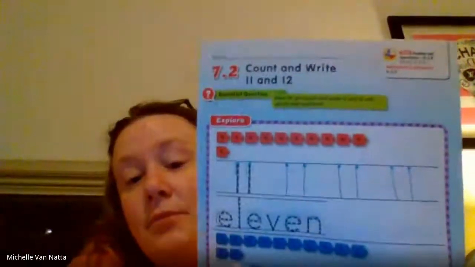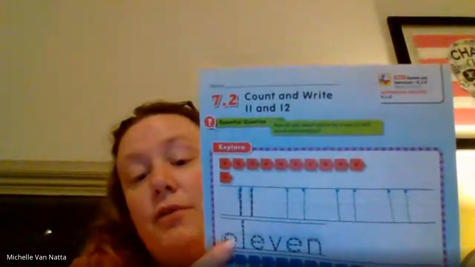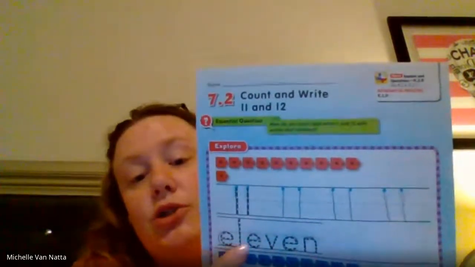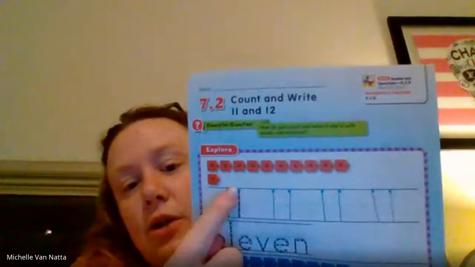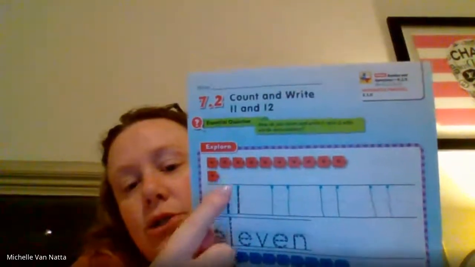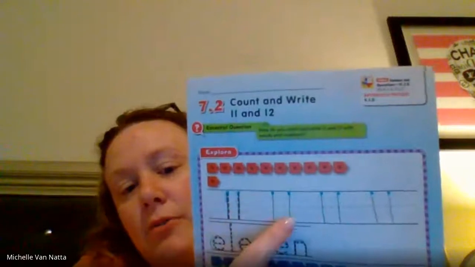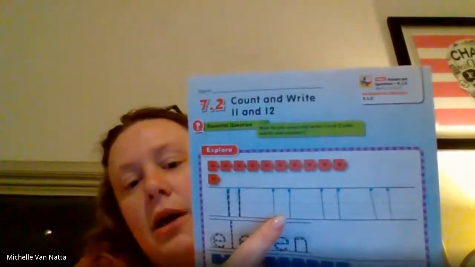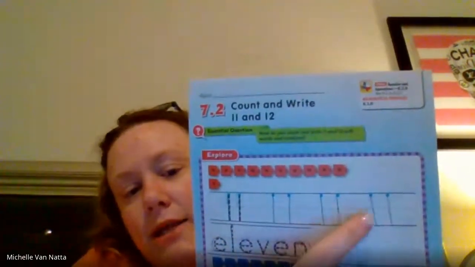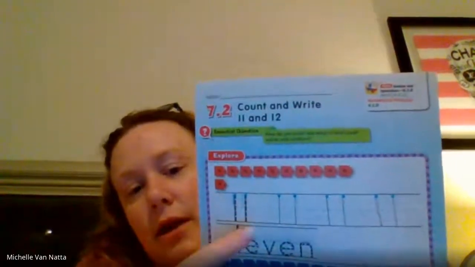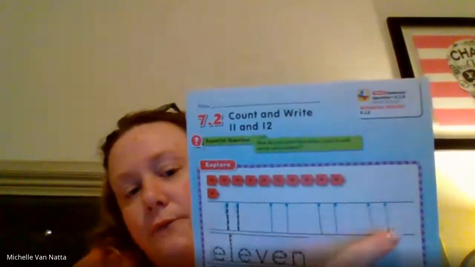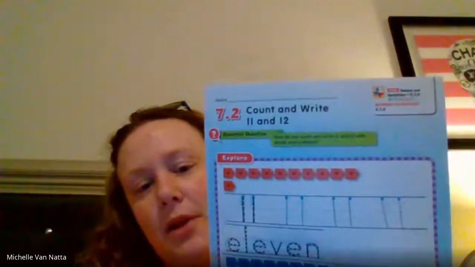When you're finished, it'll look like this. And then down below that, you have the word 11. So go ahead and trace that too. See how Miss Vanetta started on the blue dot? And I went straight down, okay? Straight down right here, straight down there. And that makes the number 11. Okay, and I did it 4 times. 1, 2, 3, 4 times.